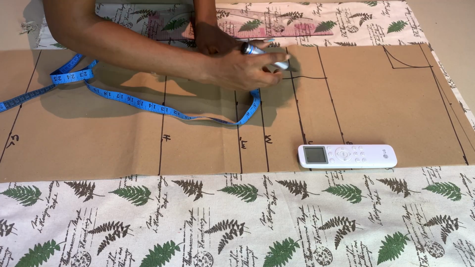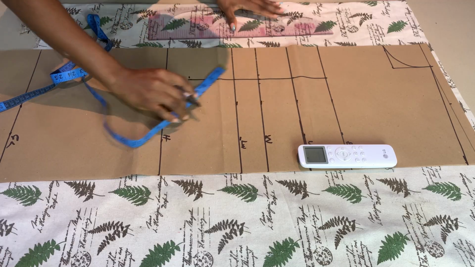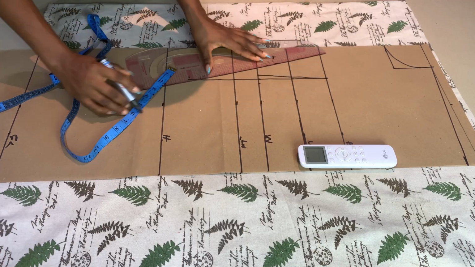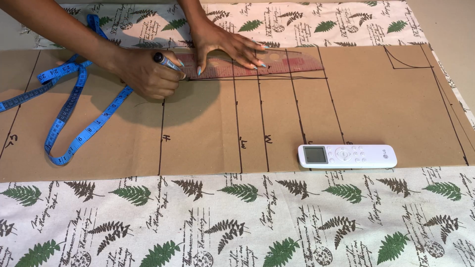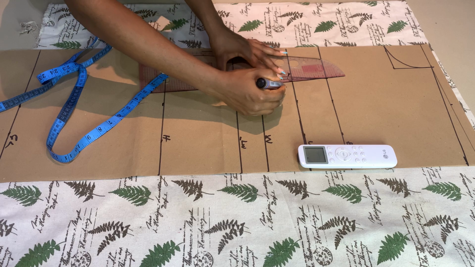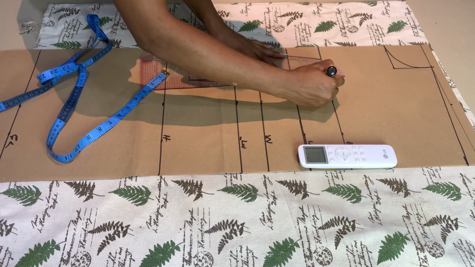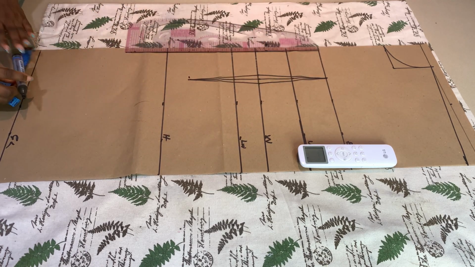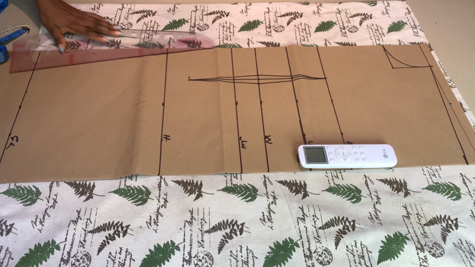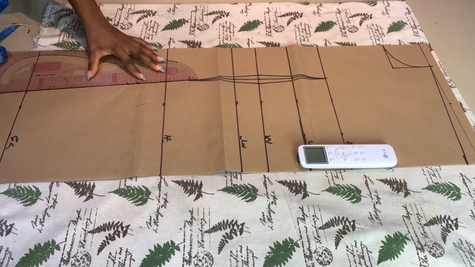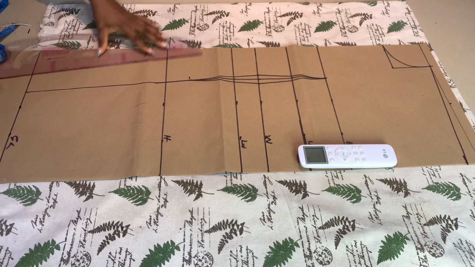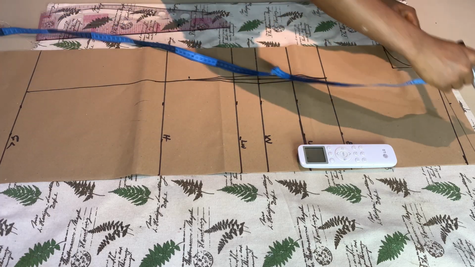On the waist I marked 1/2 inch on both sides, then connected it to my bust point and then to the 2 inches I came up with after my hip. Okay, then on the length, I took 5 inches because at the down part, it's not the same. It's bigger. Okay, that's why I took 5 inches instead of 4 inches.